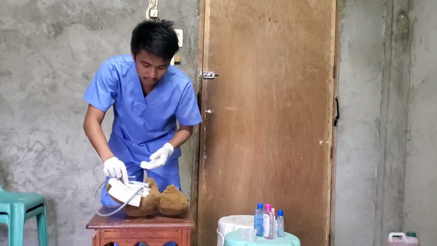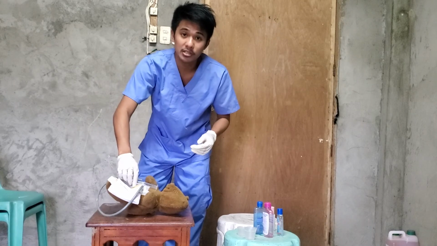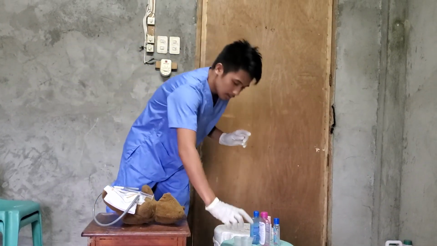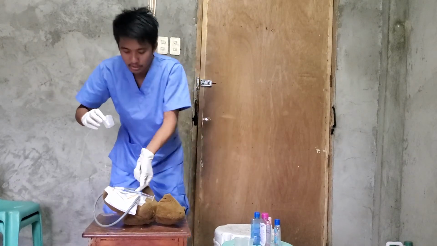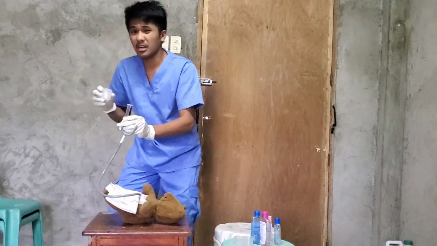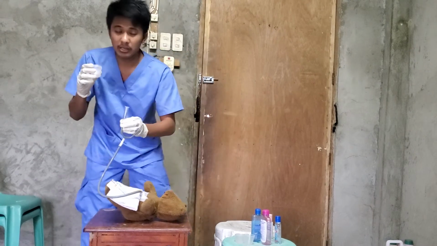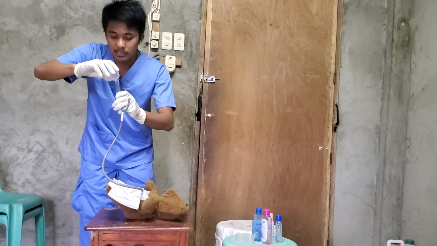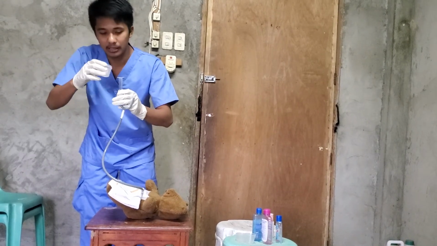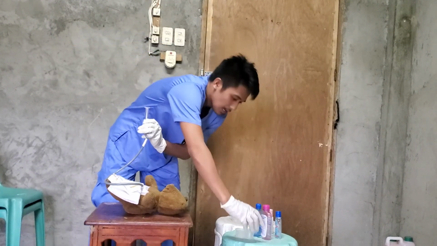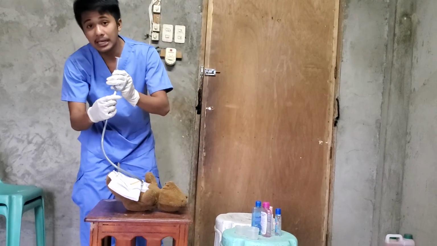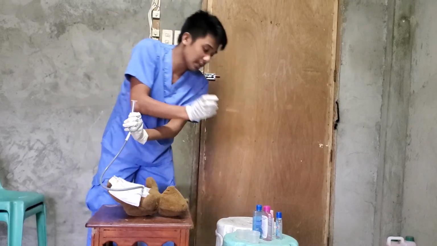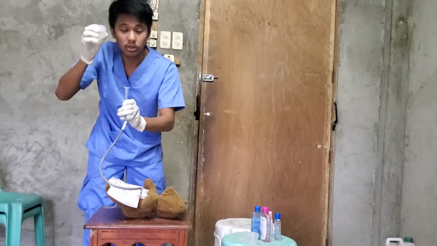Then the next step that you need to do is to administer the first dose of medication. So administer the first dose of medication. In administering medication, make sure the medicine is allowed to flow by gravity. So administering, then open the clamp. Then after administering the medication, flush again by using the water.